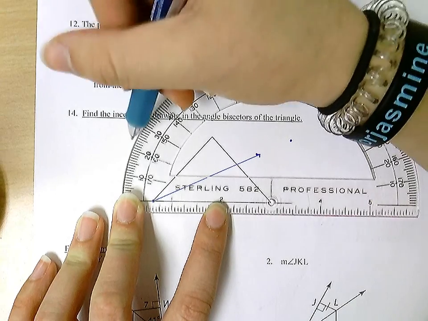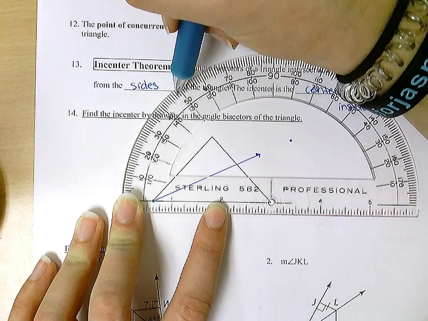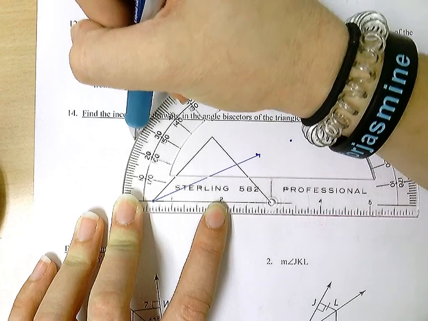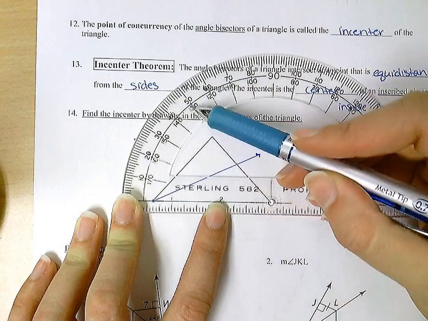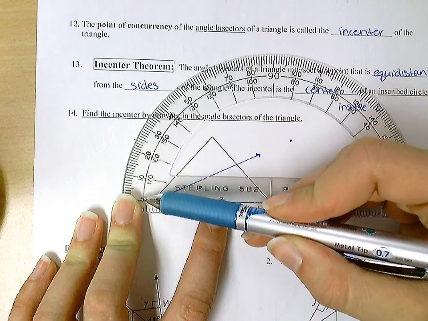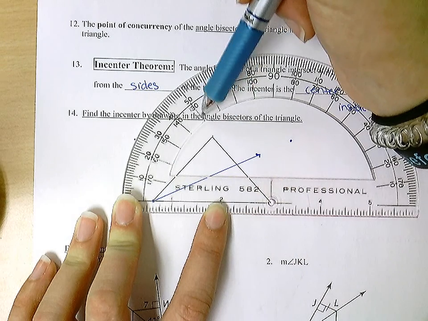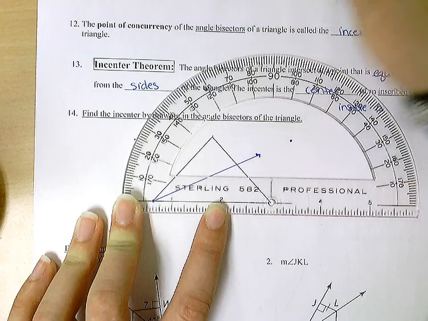What'd you get? This is at about 48, so 24. You have to look at the top numbers now because you're going from this side up. You always go from 0 up in numbers. So this isn't quite at this line here, so it's at about 48.